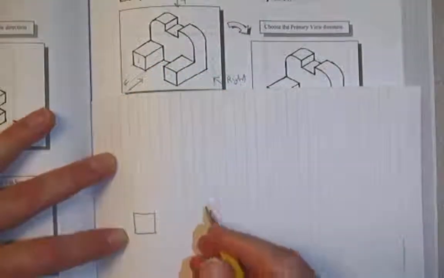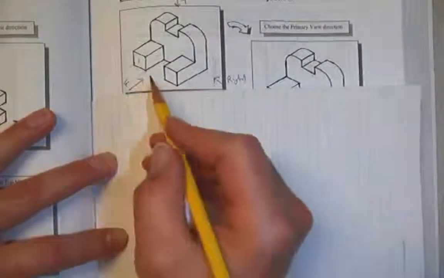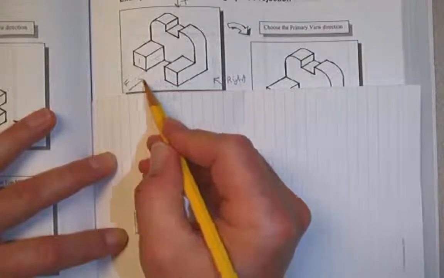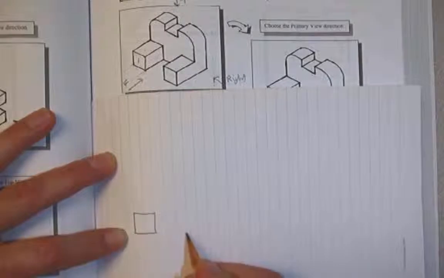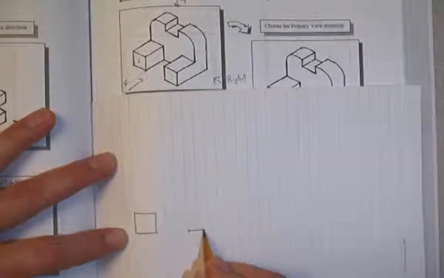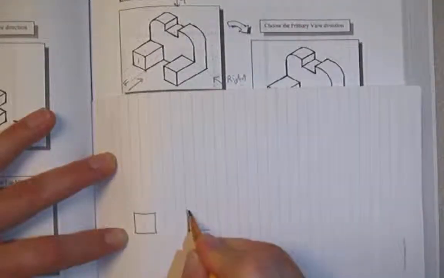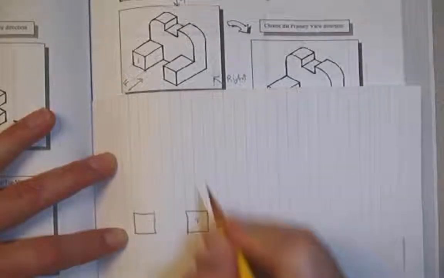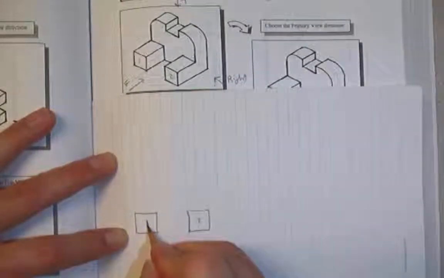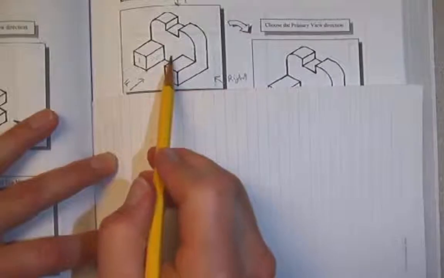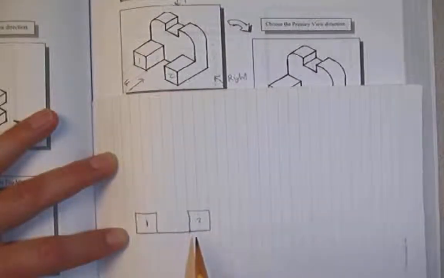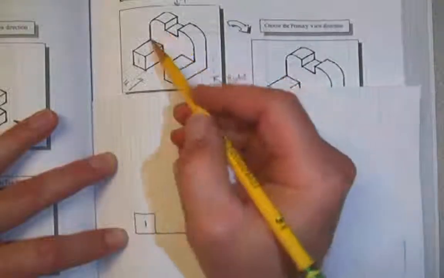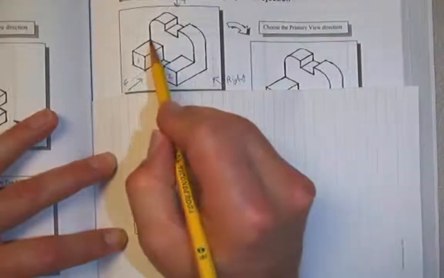Okay, and then I need to count over 1, 2. I'm going to go over 3 squares, 1, 2, 3, and I'm going to get the other square. Let me call that surface number 2. So I've got surfaces 1 and 2. We can see a little edge down here. Okay, that's going to come across there.